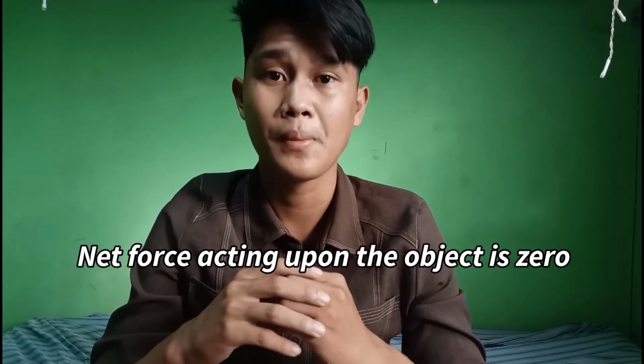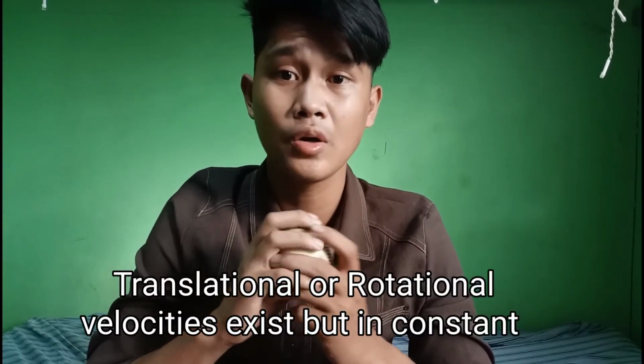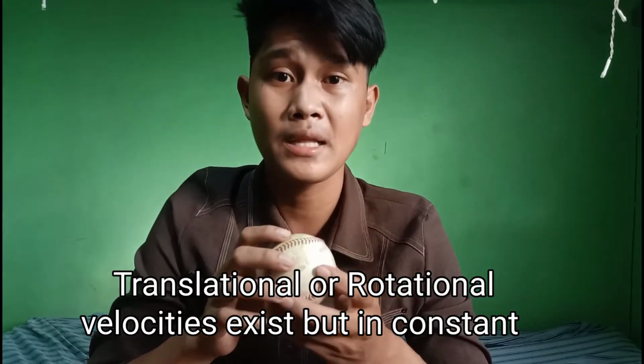Now let's go to dynamic equilibrium. Dynamic equilibrium is like static equilibrium. The net force on the object is zero, but it differs from static equilibrium in the following way: translational or rotational velocities exist, but they are constant.